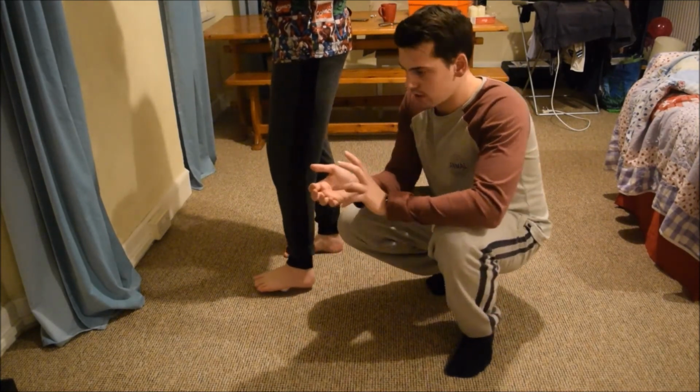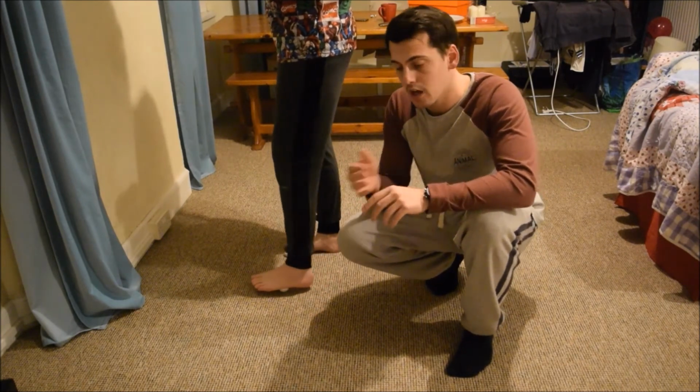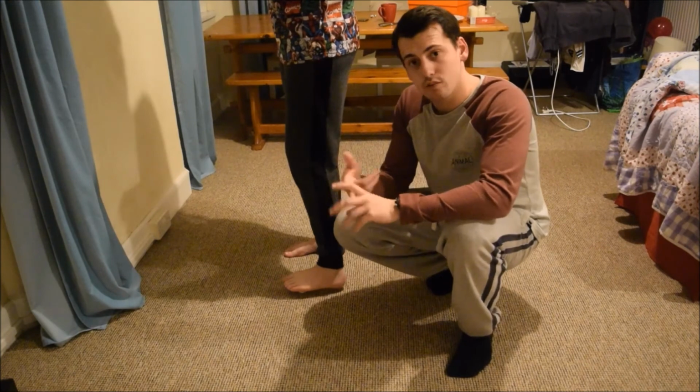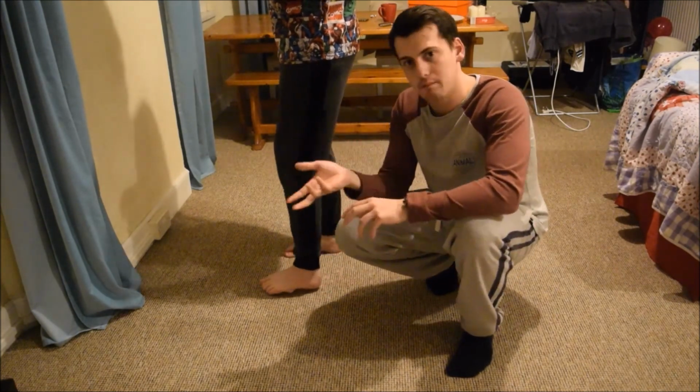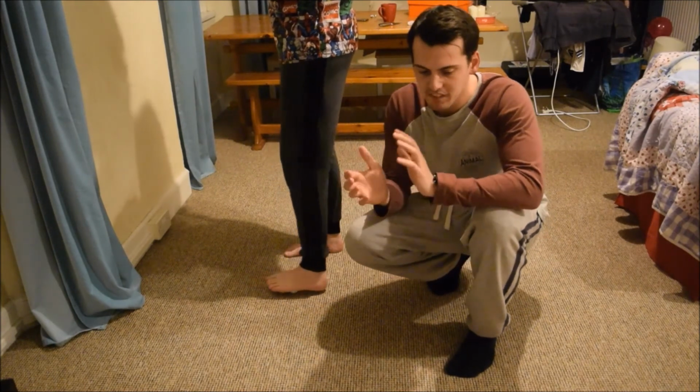This will be done for 30 to 60 seconds. You'll do about 3 to 5 sets, 4 to 5 times a week. You won't need much of a rest in between, as it's a relatively low intensity exercise.